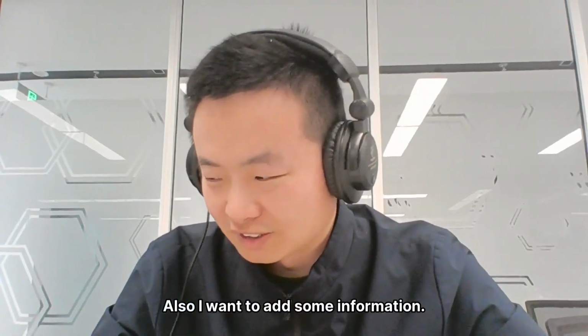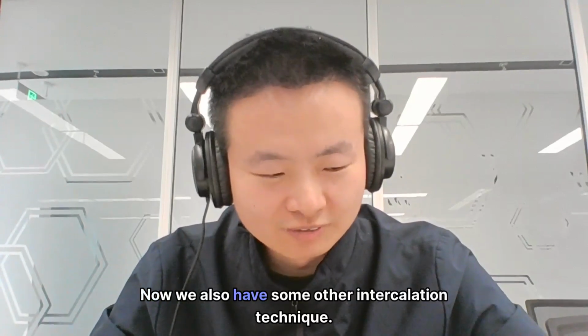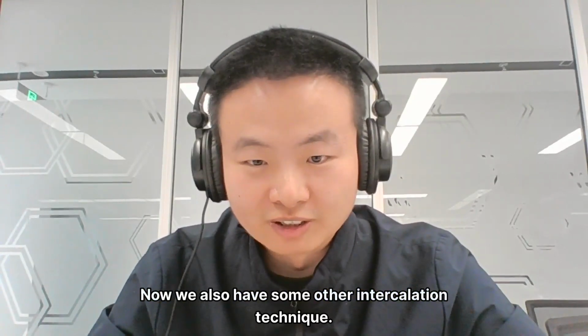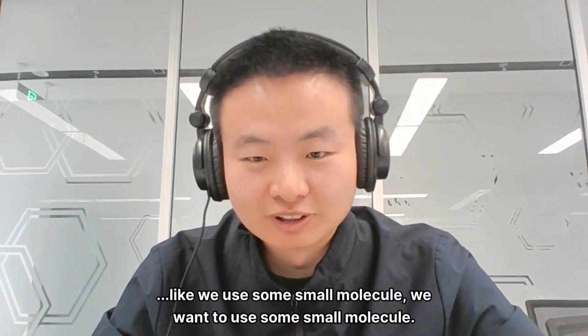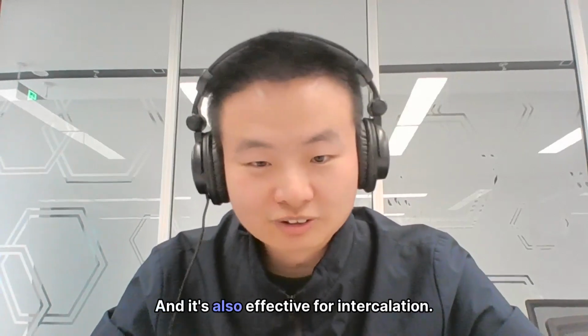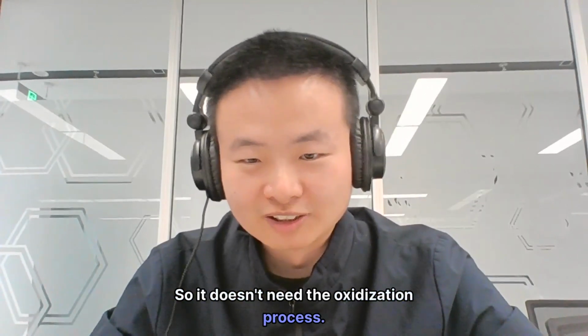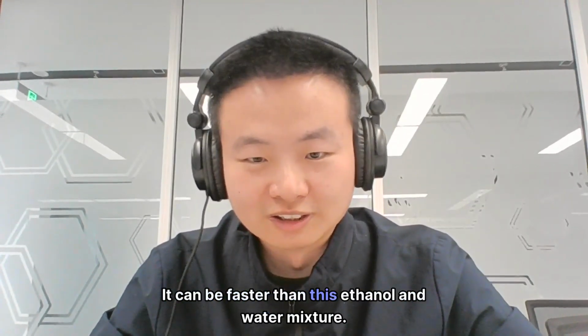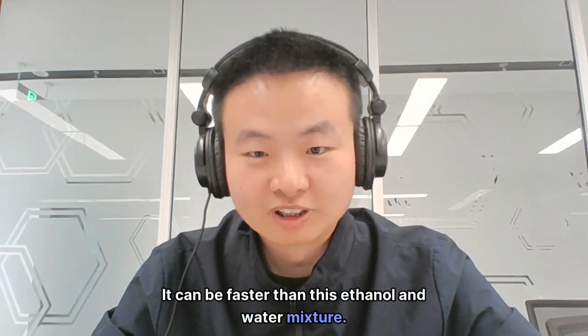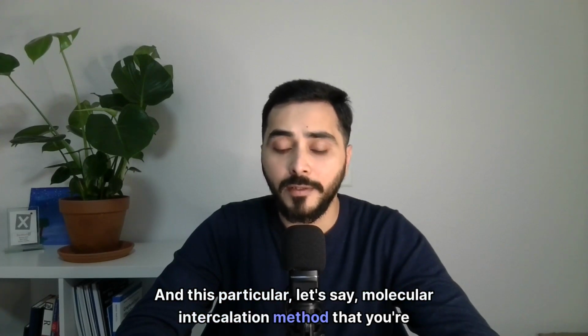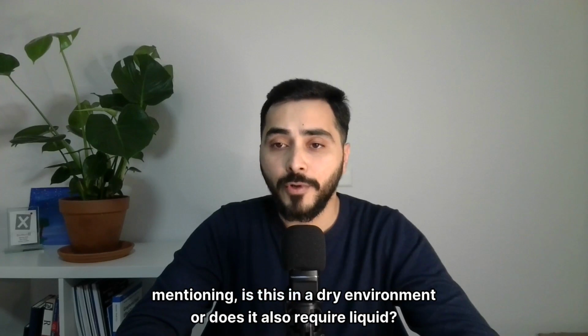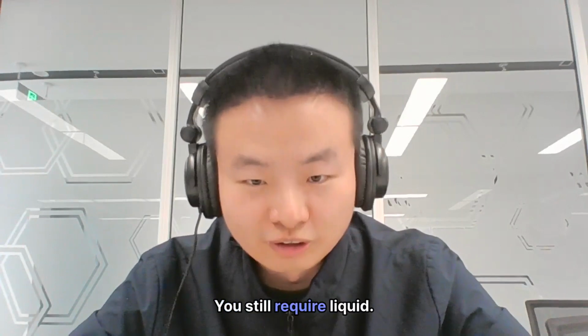Also, I want to add some information. Now we also have some other intercalation technique, like we use some small molecule. We want to use some small molecule, and it's also effective for intercalation. Mm-hmm. So it doesn't need the oxidation process. It can be faster than this ethanol and water mixture. And this particular, let's say, molecular intercalation method that you're mentioning, is this in a dry environment, or does it also require a liquid? You still require liquid.